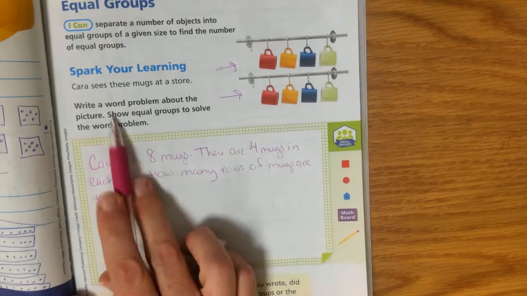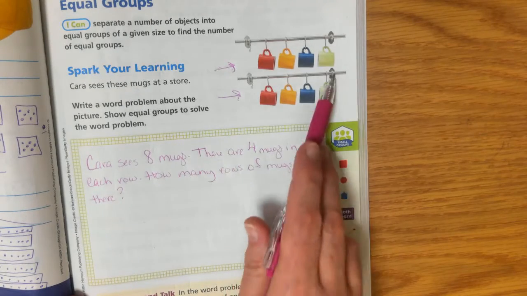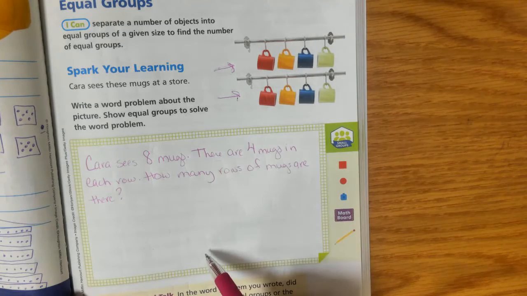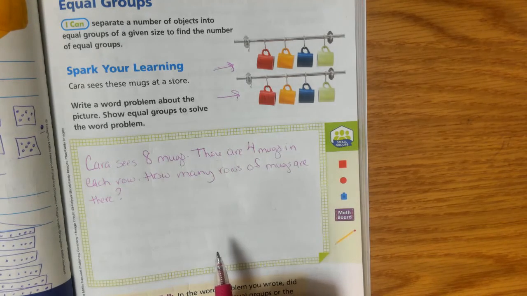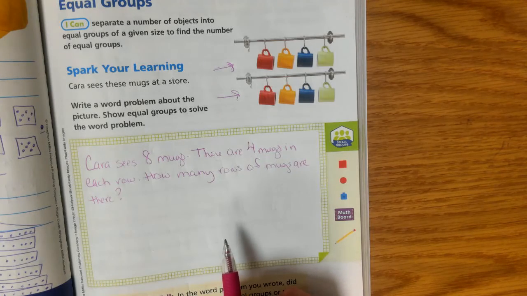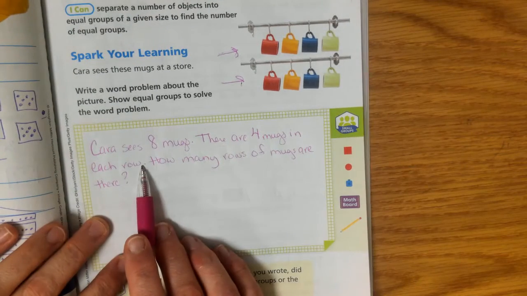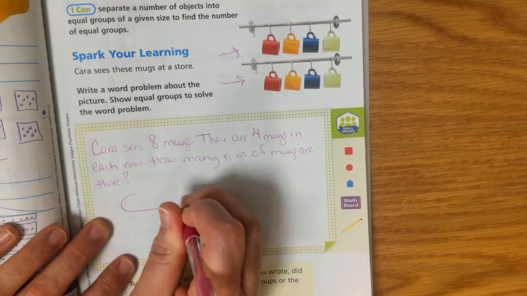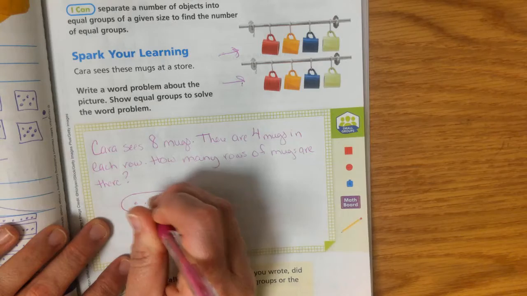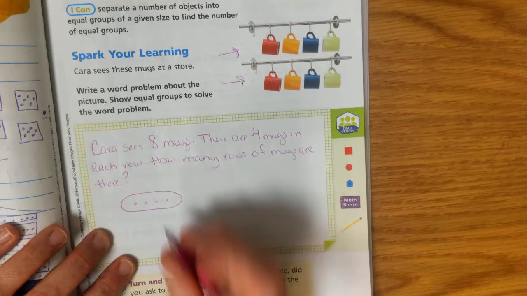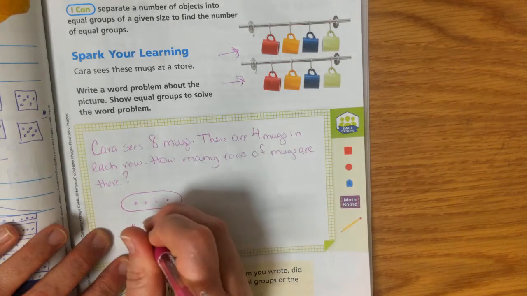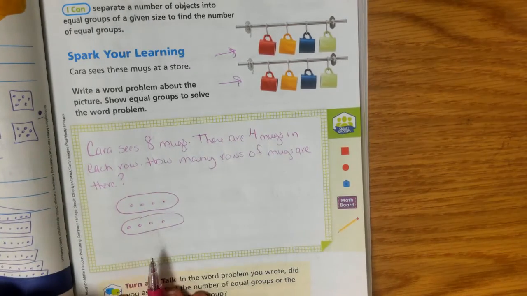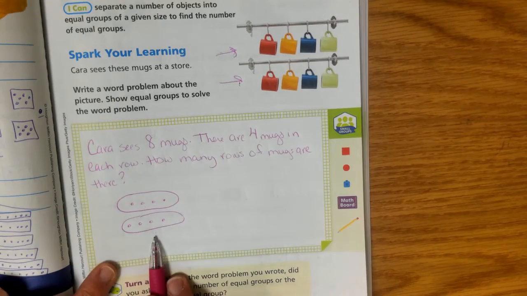We could say that Kara sees 8 total mugs, right? There are 8 mugs altogether. And there are 4 mugs in each row. So how many rows of mugs are there? We know that there are 4 mugs in each row. So here's 1 row, and I'm going to do my 4 mugs. And I need to get to 8. So I'm going to do another group of 4, right? So how many groups of 4 are there? There are 2 groups of 4.